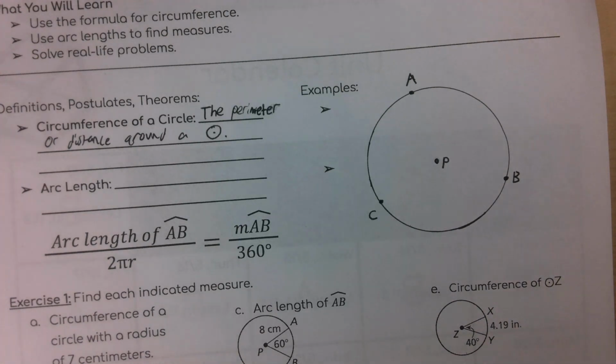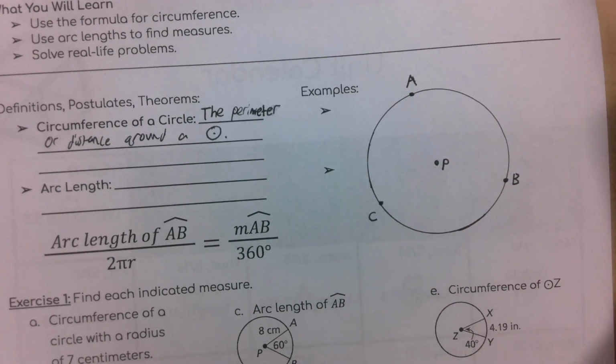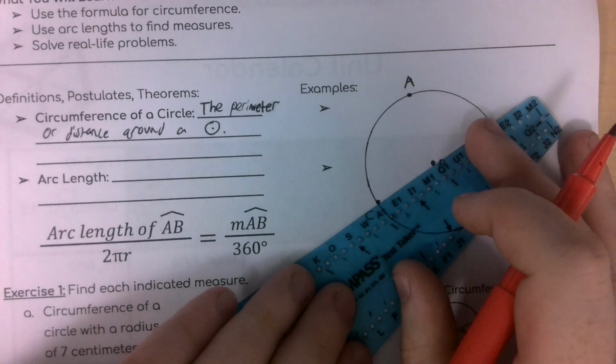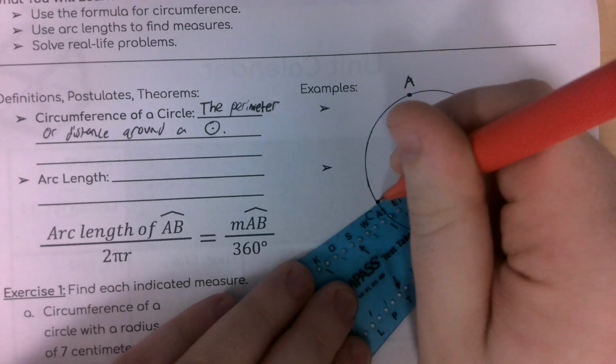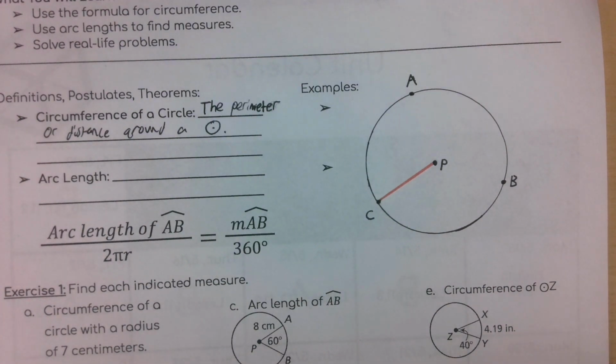To find the perimeter of a circle, to figure out how long this distance is, it's going to end up being an answer in terms of inches or feet or millimeters or whatever you may have. In order to do so, we need to use a radius.